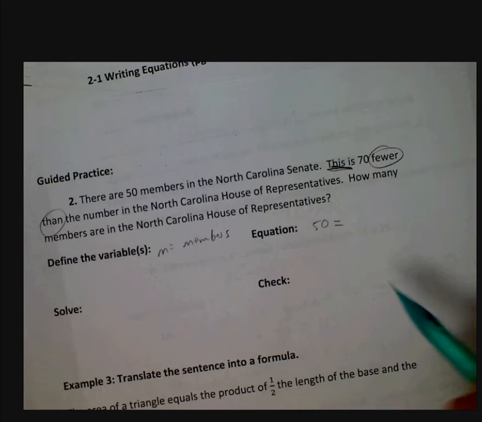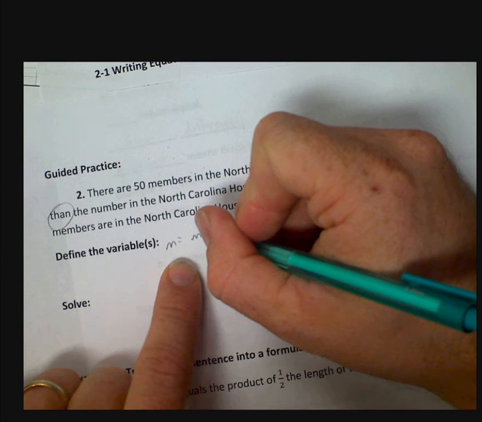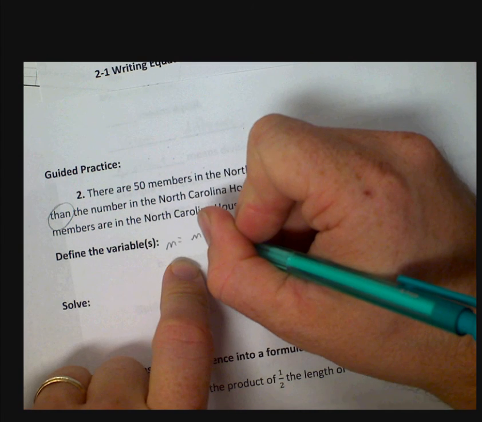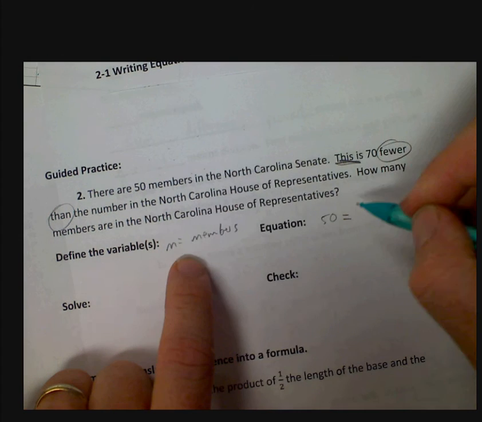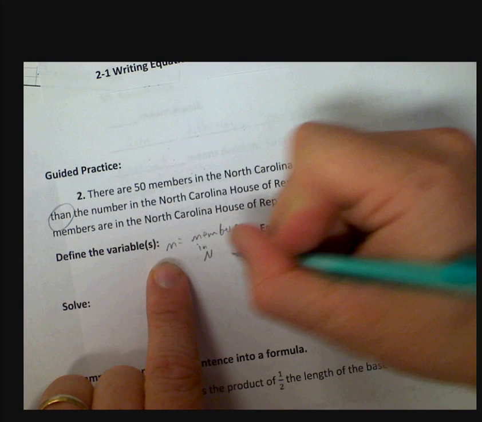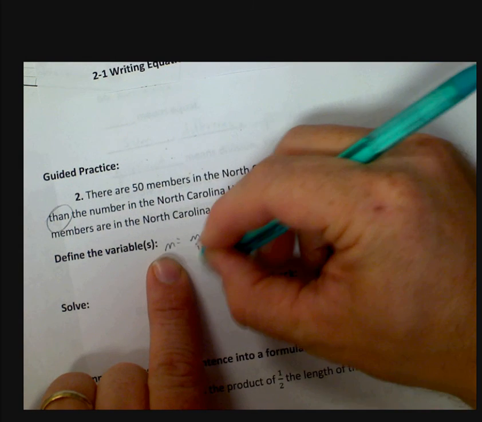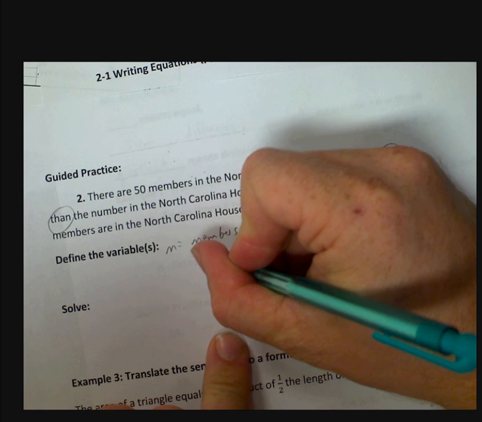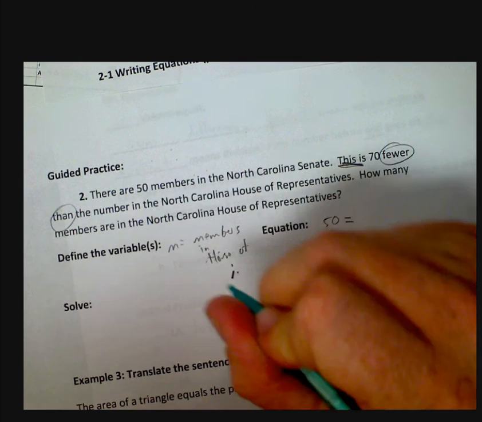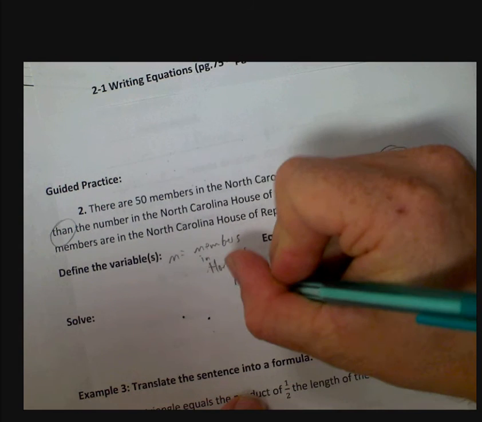So how many members are in North Carolina? So members, M stands for members, and instead of just saying members, we're going to say in North Carolina House of Representatives.